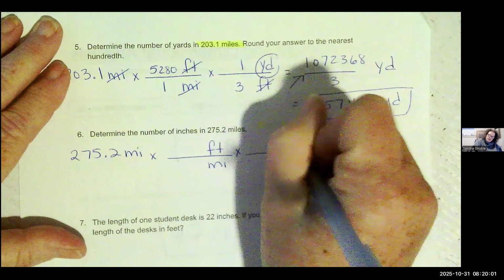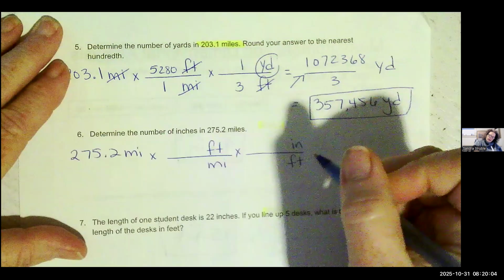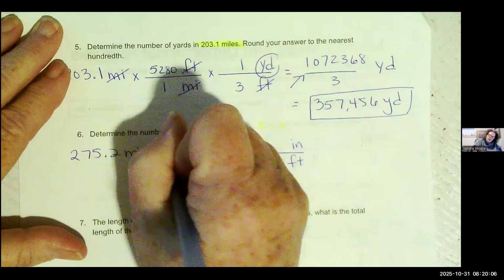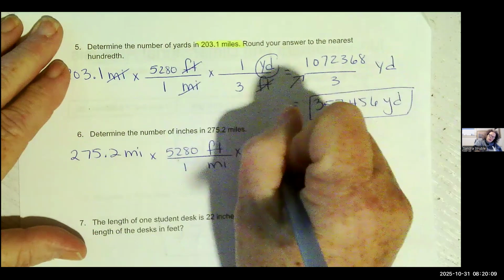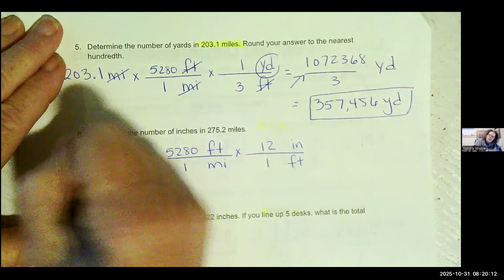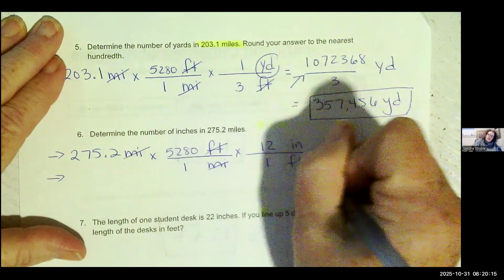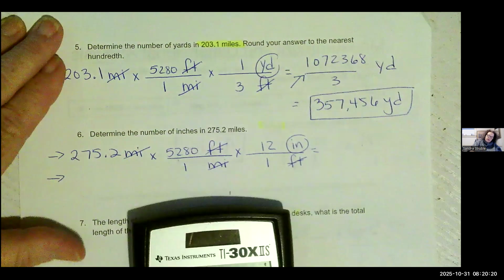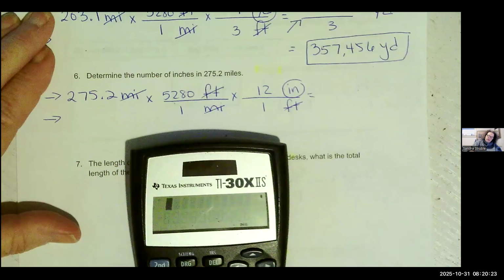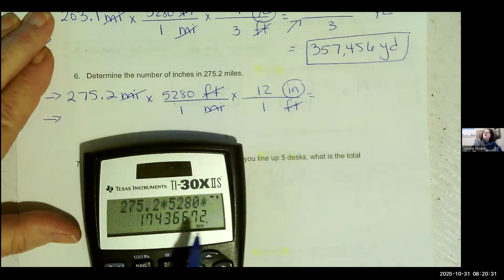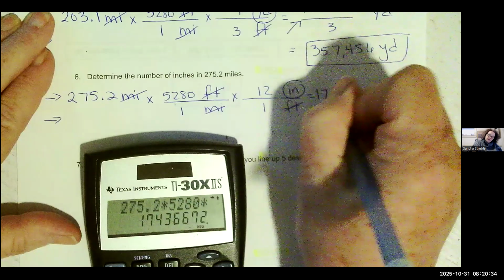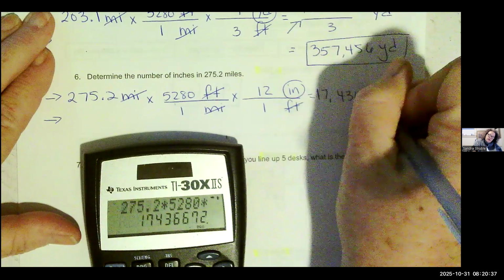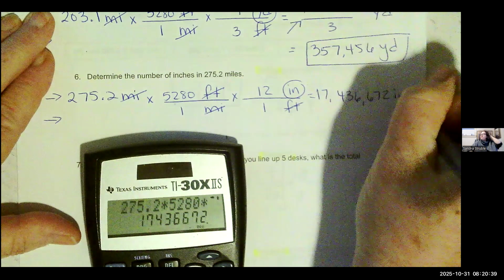Okay. Once you get your units set up, plug in your numbers. 5,280 feet are in a mile and 12 inches are in a foot. Multiplying straight across. Mile on top, mile on bottom. Feet on top, feet on bottom, left with inches. Golden. This is just going to be multiplication because we only have ones in the denominator. So we've got 275.2 times 5,280 times 12. And that is 17,436,672 inches are in 275.2 miles. All right.